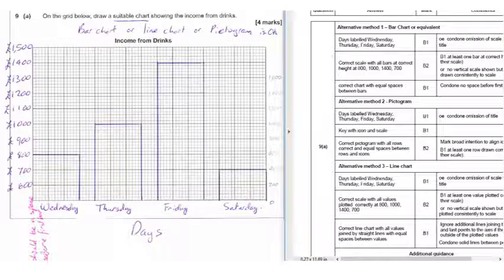Okay, so I've done bar charts. I like bar charts. I put gaps in between. I'm seeing here there should be a space before the first column. I don't know why I wrote that, but obviously I'm thinking about it. Most importantly here is you can see that each bar is the same width. So I've got 3 little square widths. Okay, let's have a look. So it says bar chart, pictogram or line. I've done a bar. Days labelled with, so I've got Wednesday, Thursday, Friday, Saturday written out.